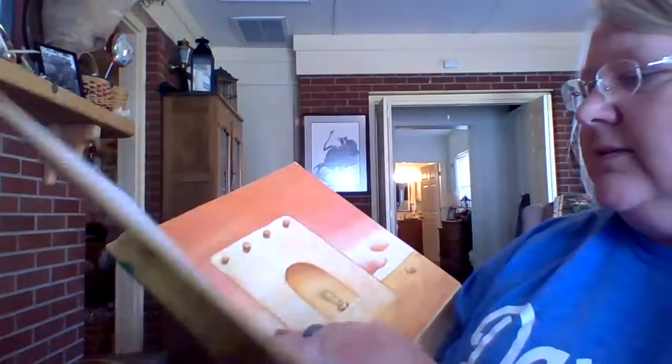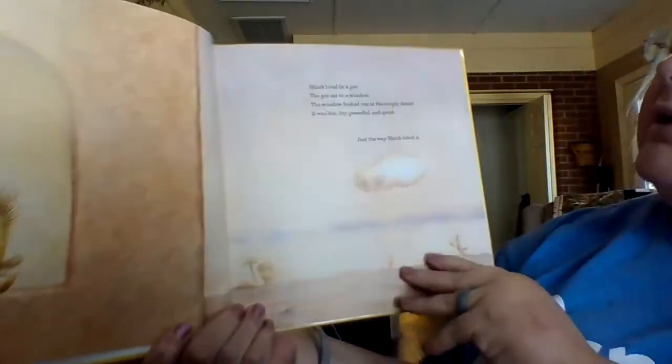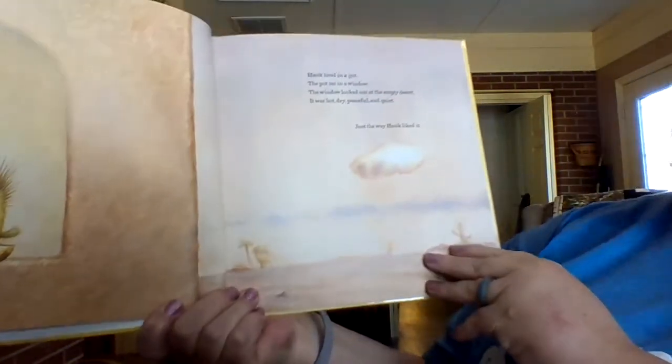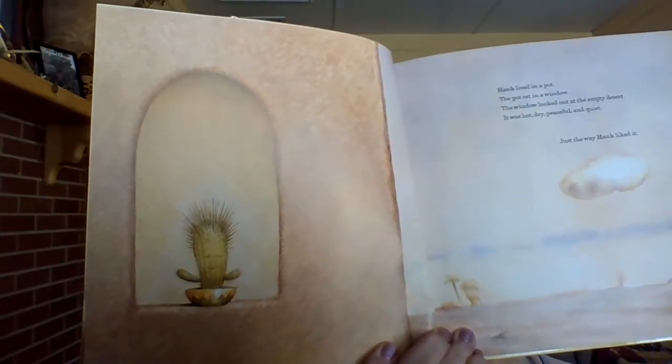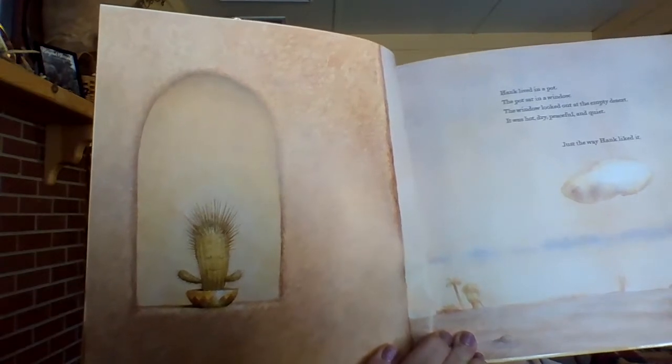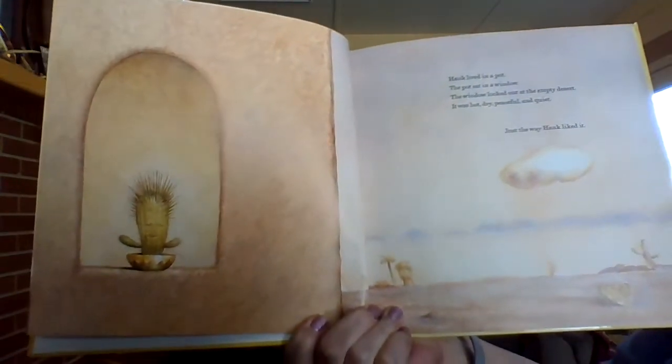Nobody Hugs a Cactus. There's the title page. We're turning to the front of the book. Hank lived in a pot. And there's a picture of Hank. The pot sat in a window. The window looked out at the empty desert. It was hot, dry, peaceful, and quiet. Just the way Hank liked it.